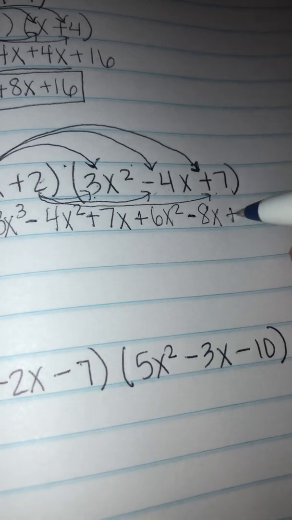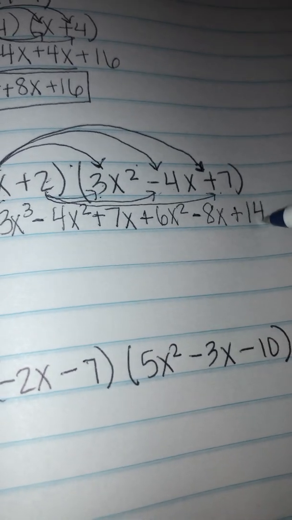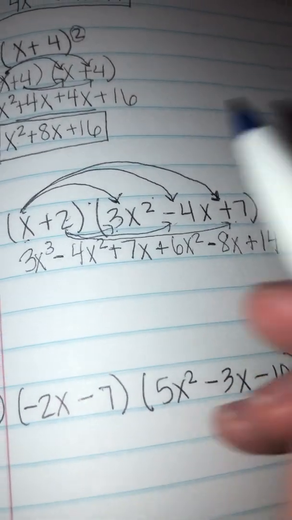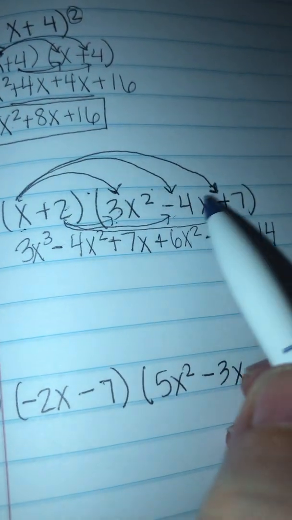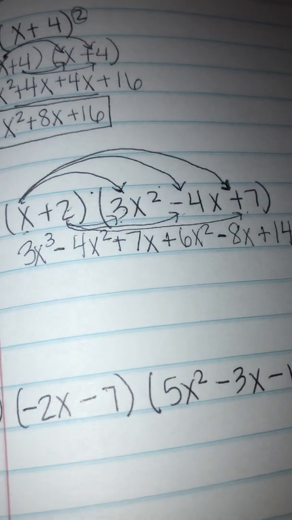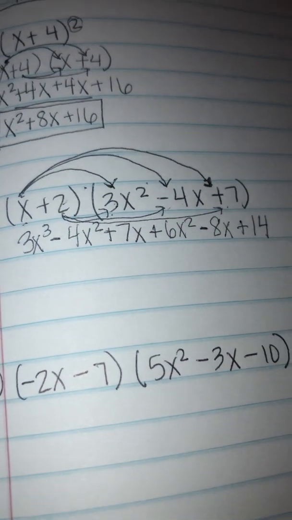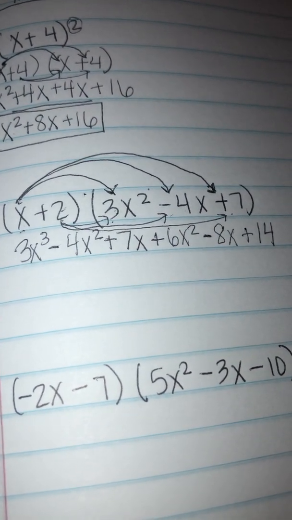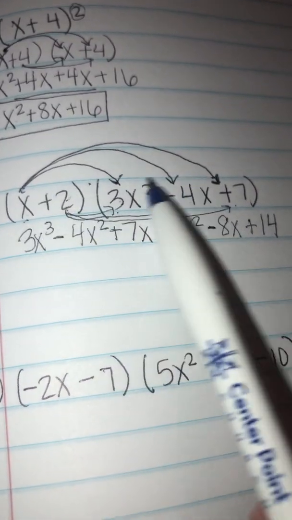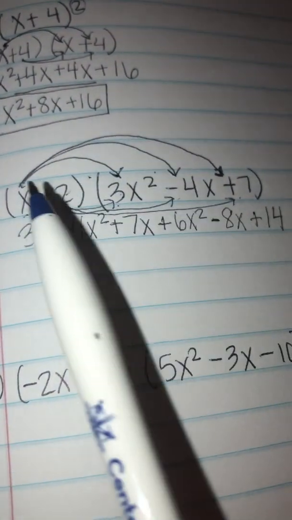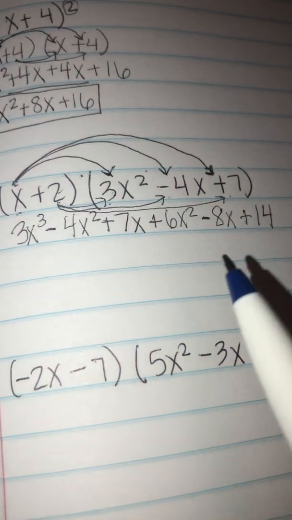And then last 2 times positive 7. That's going to give you a positive 14. I have distributed the 2 to all 3 terms here. So I'm done distributing the 2. There's nothing else to multiply. Again, a real quick check is to see how many terms you had here and how many terms here, and multiply those two things together, and that should be how many products you have.